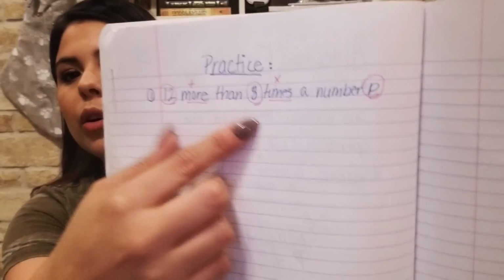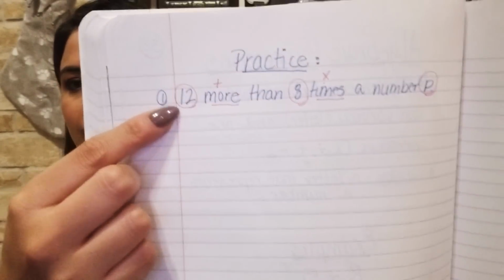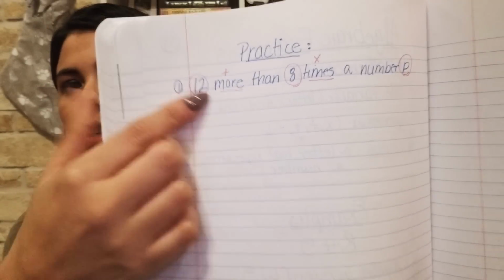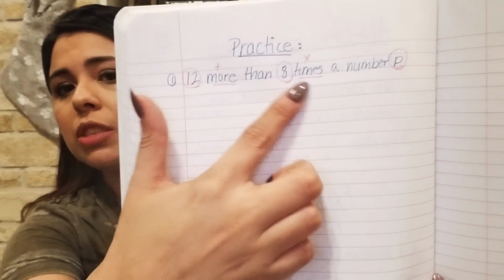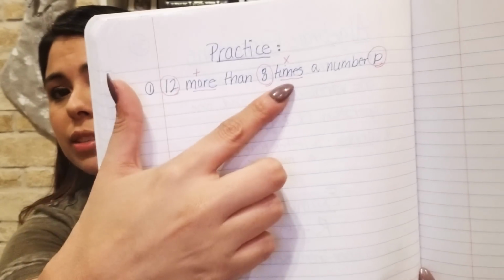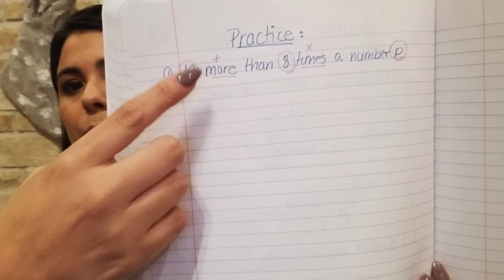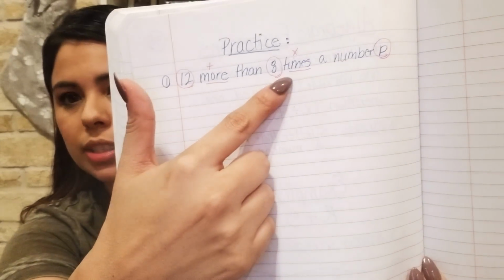Okay, so I know that I have 2 operations. What I need to figure out is which one is going to go first. So it says 12 more than 8 times a number P. Even, again, like I told you before, even though this number is in front, does not mean that it goes first. Really, in reality, I need to do this part first because it's saying that this plus this is going to give me the answer, not 12 plus the product of this.